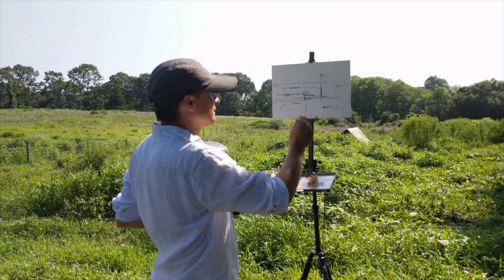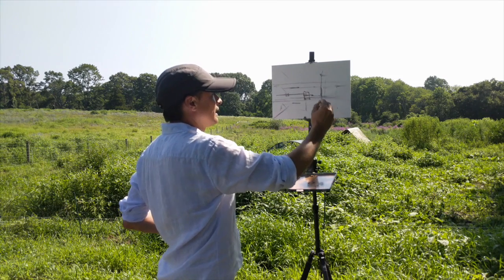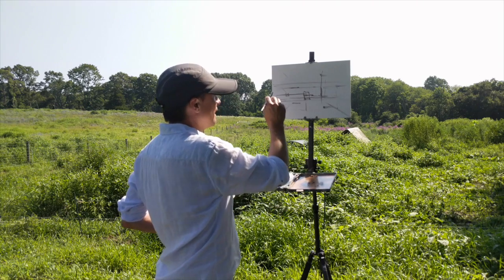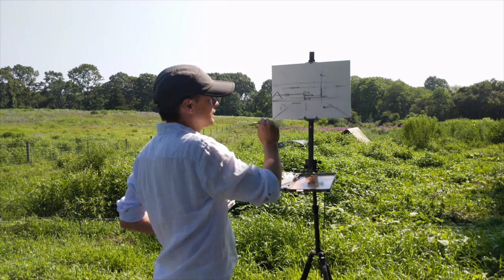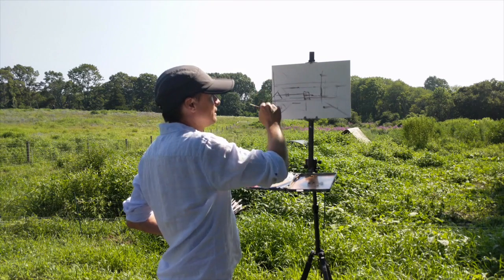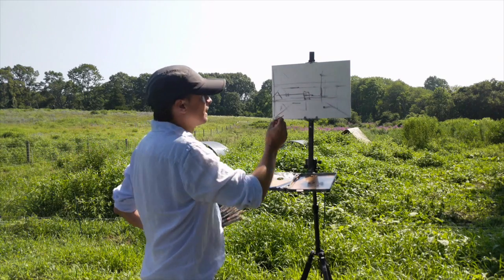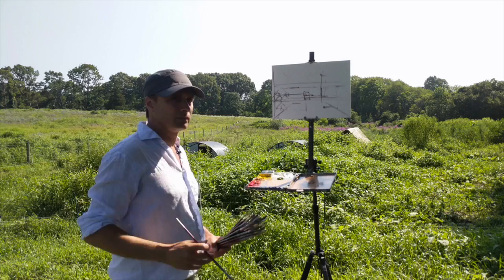But back to the design, you want to try to keep elements leaving the corner of the canvas diagonally. You want to avoid having something really interesting just on the edge of your canvas. Remember that you're going to lose about that much to the frame anyway, and you want to try to keep a nice buffer zone.